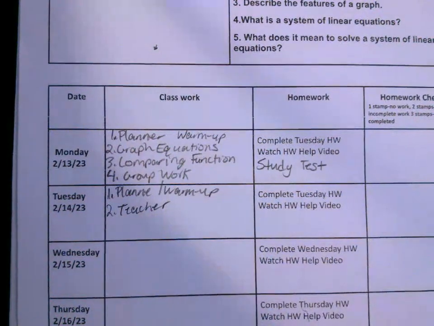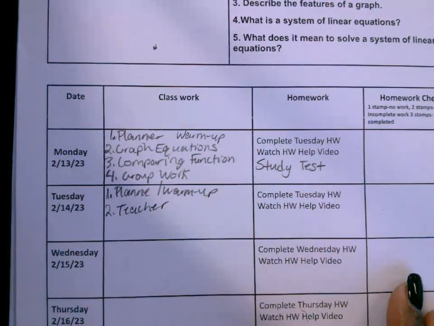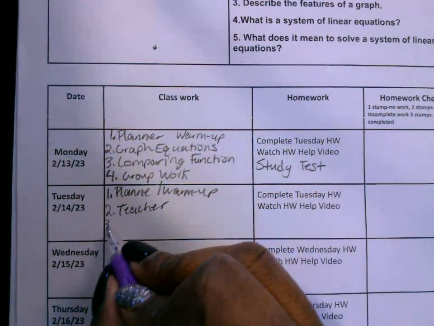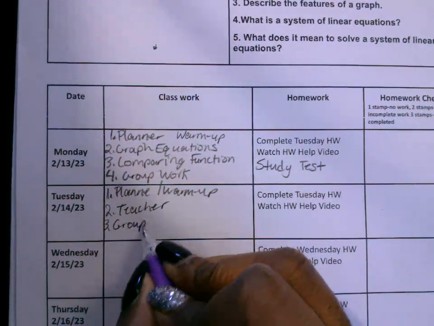I'm going to finish up comparing functions, and then hopefully I also get the opportunity to do reading graphs, which is technically what I'm supposed to do today. Then we'll work in our groups on practicing how to read graphs and compare functions. Okay, so we have group work.